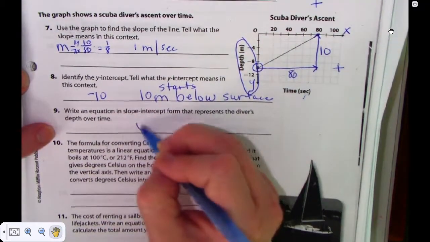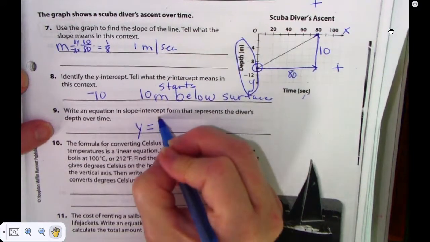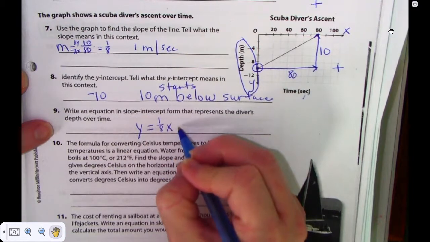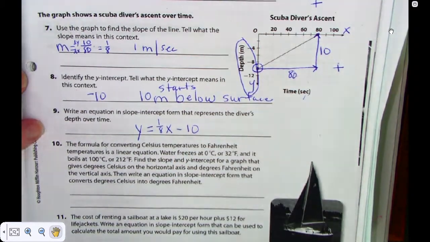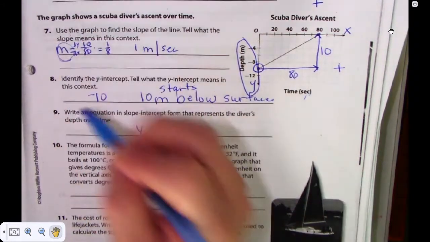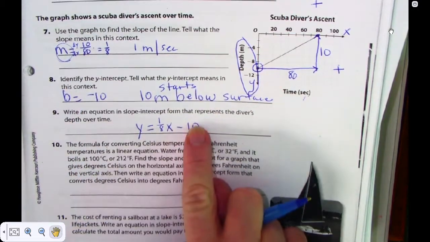Okay, now our equation's going to be easy. What are we going to write? 1/8 x. Everybody should have known that. Hey, we've got the parts right here. We've got M, and B is your y-intercept.